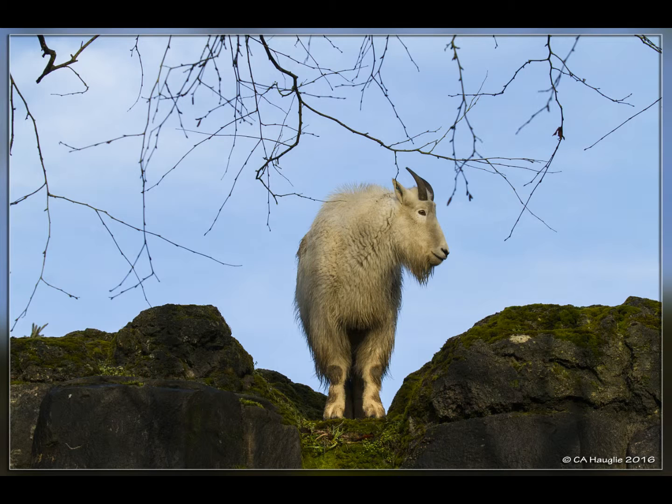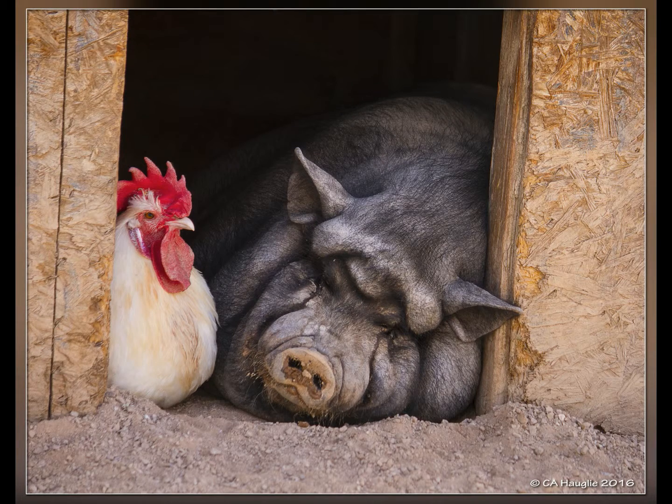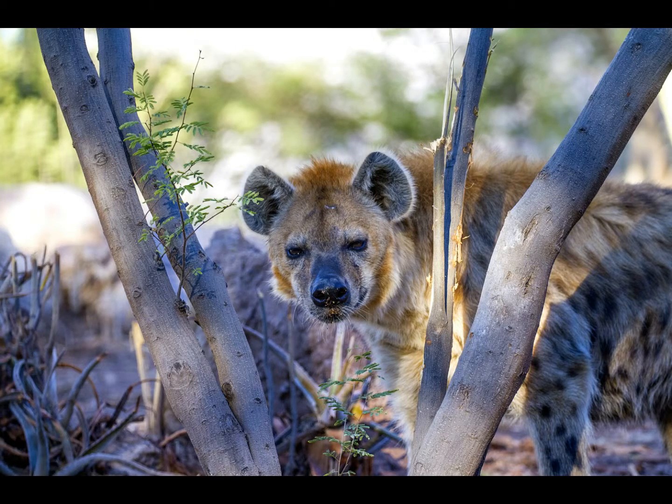The mountain goat here, while being dead center, still is framed in by the rocks on either side and the tree above, just as this chicken and pig is framed in by the enclosure that they're lying in. Including strong vertical, horizontal, or diagonal lines is oftentimes a good composition. Here, the hyena is squarely in the center again, but framed in nicely.